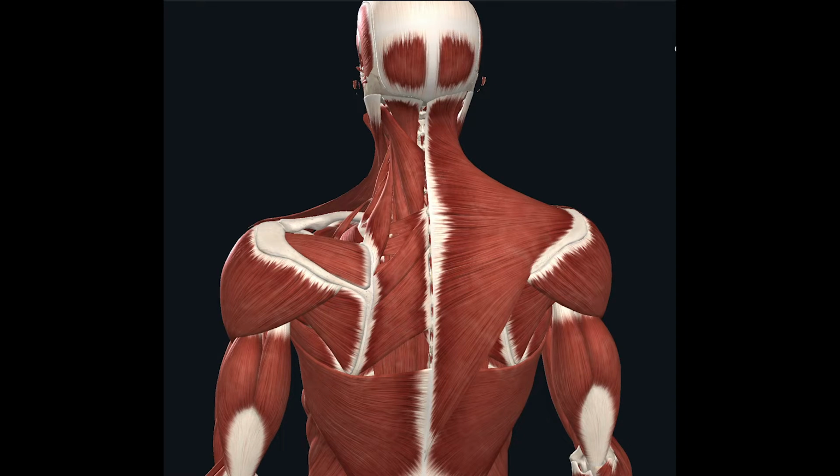And that action is to stabilize the scapula, and that just means to fix the scapula to the thoracic wall, to elevate the scapula, and to adduct the scapula. It also has the function of downwardly rotating the scapula. So if the glenoid cavity moves down and in, that is a downward rotation.